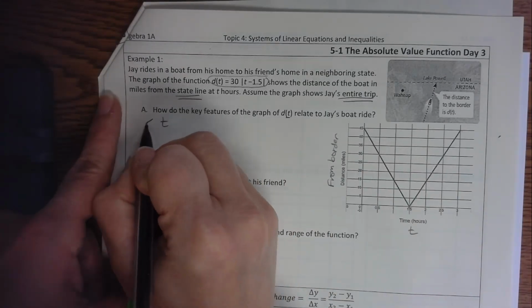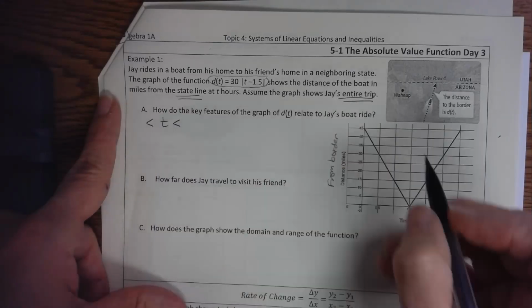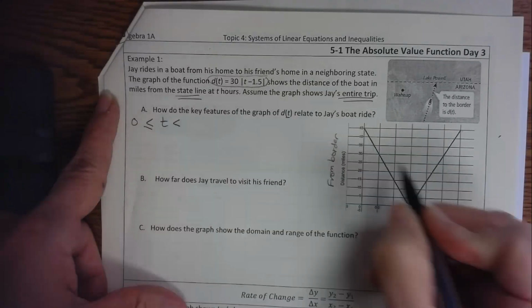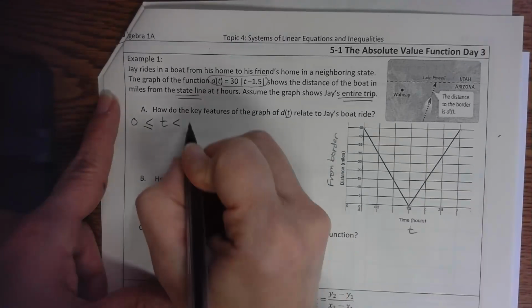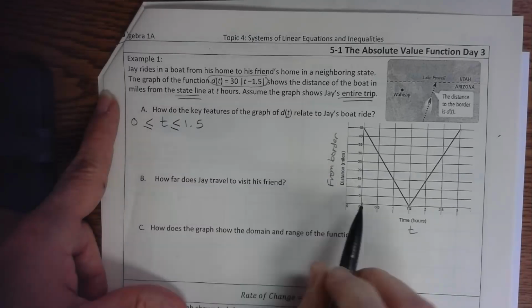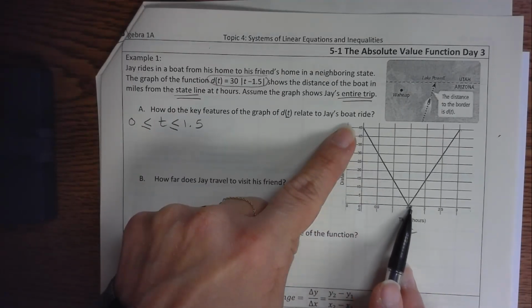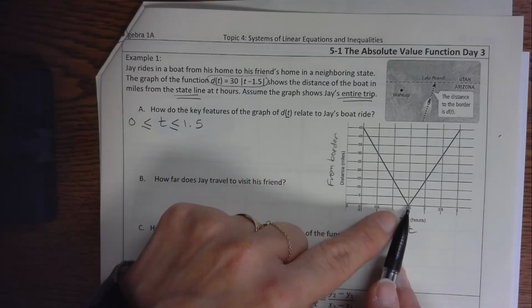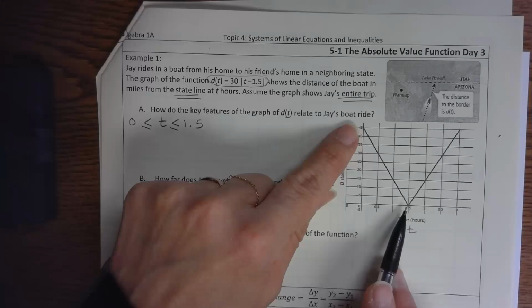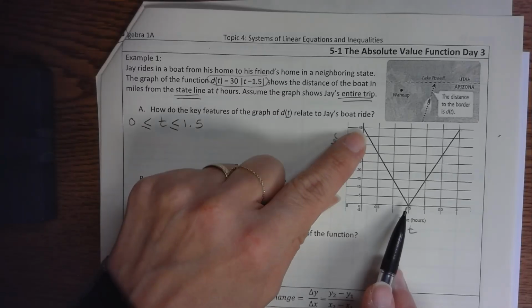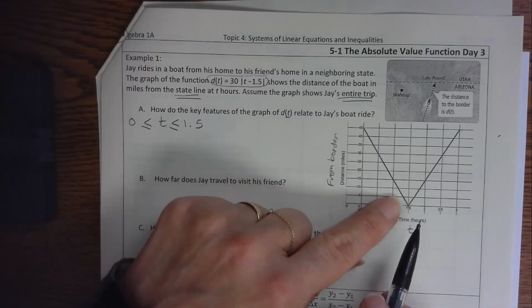So let's look at the chunk of the graph from 0 all the way to 1.5 hours. It looks like the graph is decreasing, right? Going down. From 0 to 1.5 hours, the graph is going down, which tells me Jay gets in the boat. He's 45 miles away. He gets in his boat, and he drives towards the border.